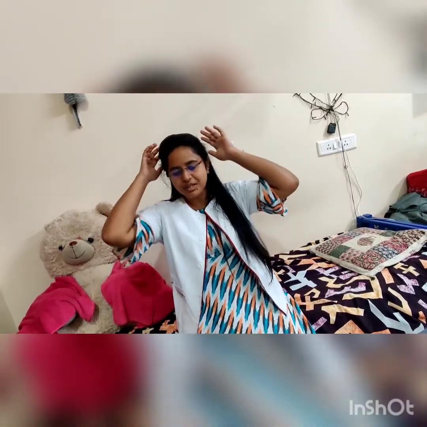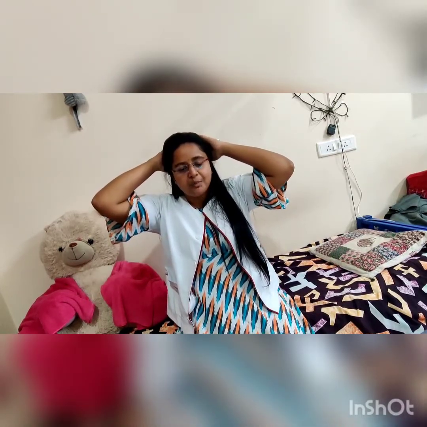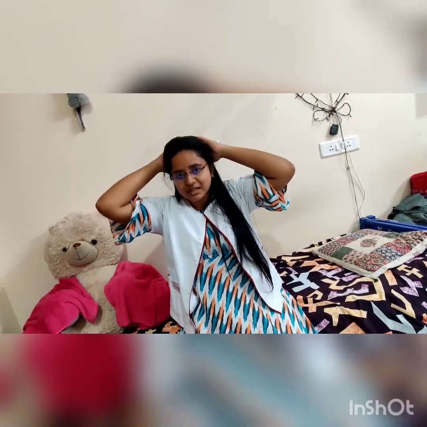Now coming to the third position, ask the patient to keep her hands on her back and observe the breast clearly. Then ask the patient to lean forward and again observe clearly.